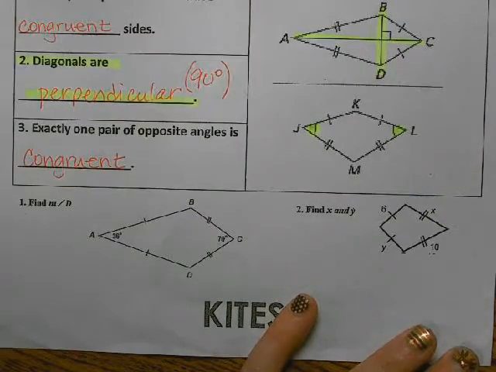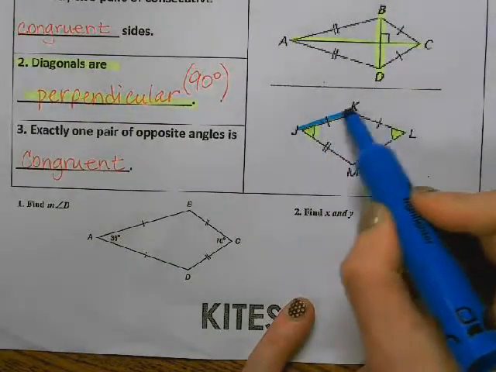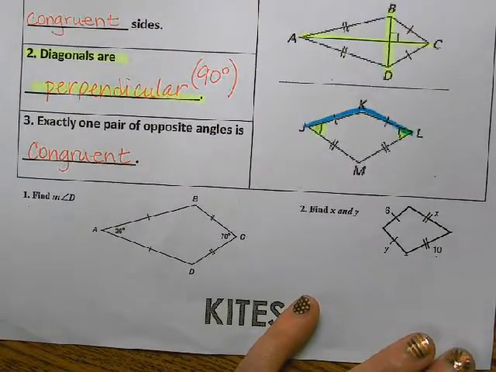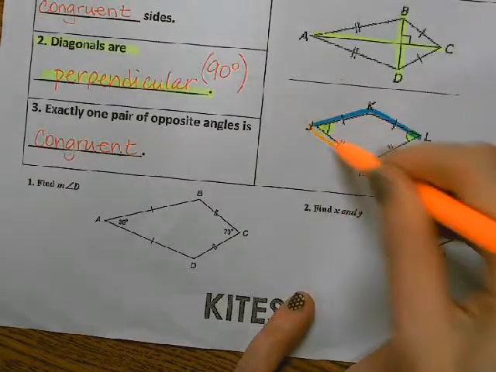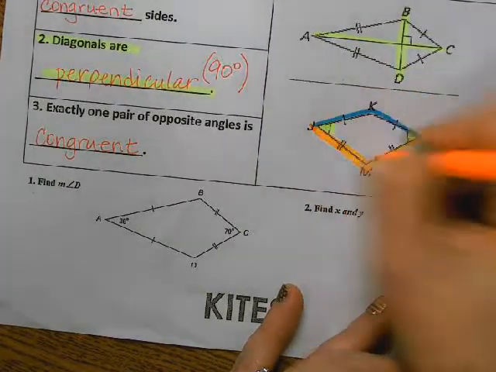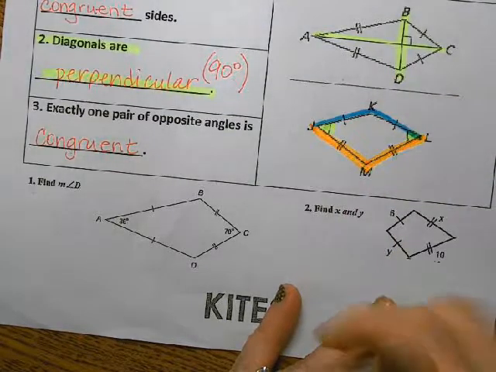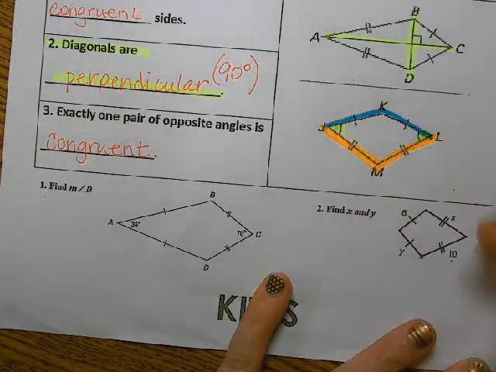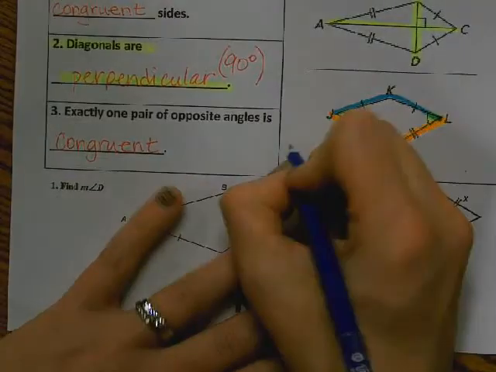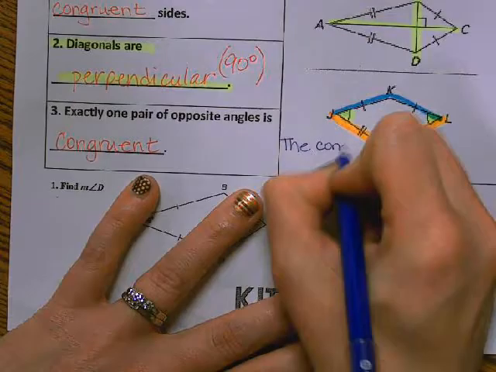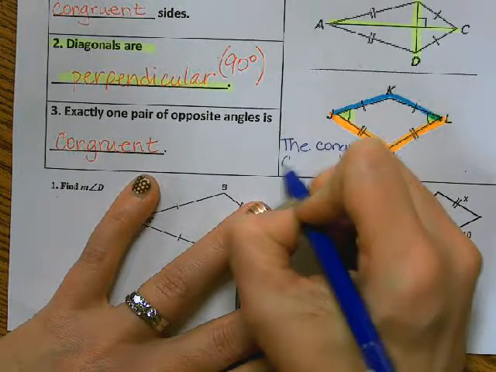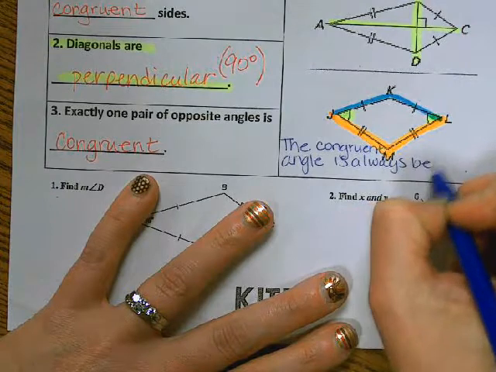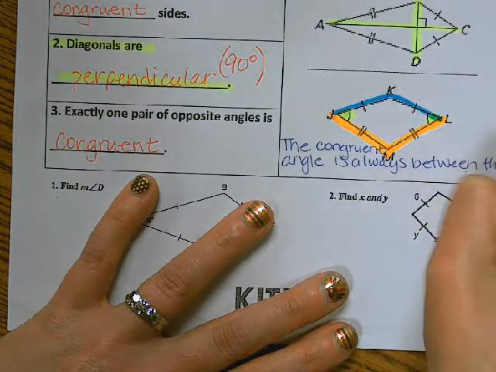So, what I did was I remembered, I had to kind of tell myself, these two sides are congruent, and these two sides are congruent, right? So my congruent angle is going to be in between the non-congruent sides.